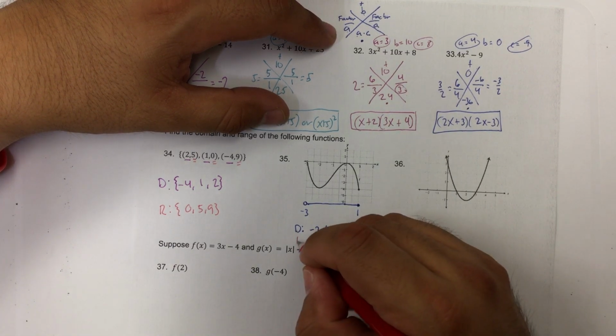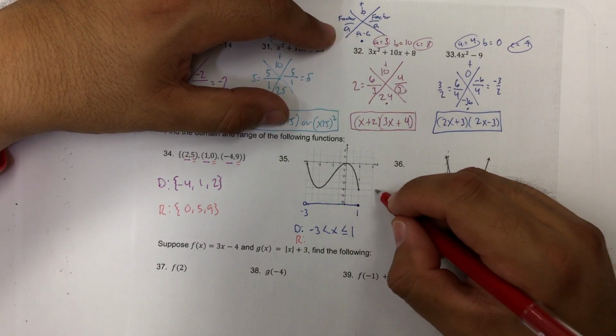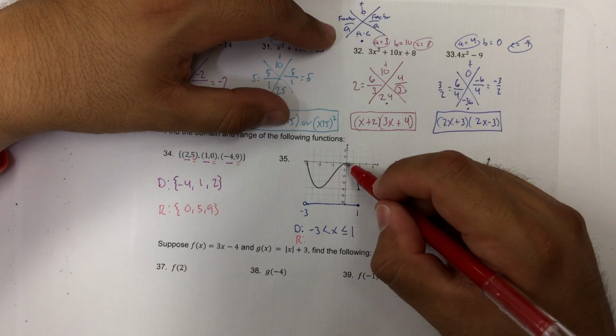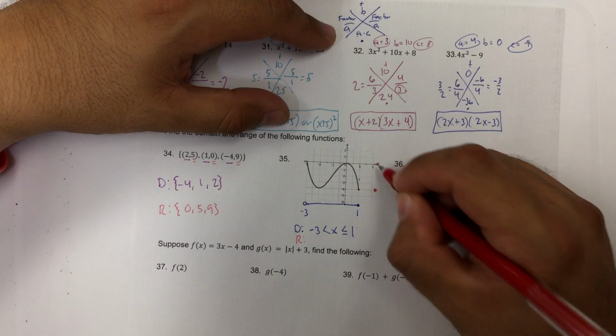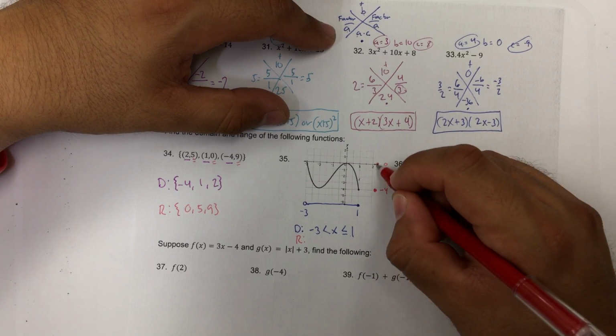For my range, I'm going to pretty much do the exact same thing. I'm going to start from the bottom. The bottom of this graph has 2 points. They're both closed, so it's going to be right here. And the top has an open circle and a closed circle. Closed circle will always win. So this is from negative 4 to 0.